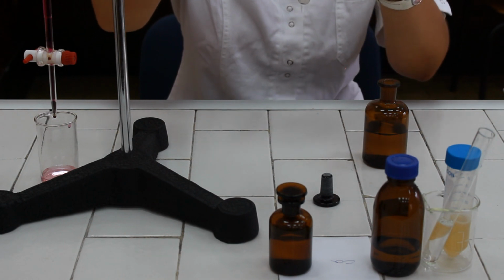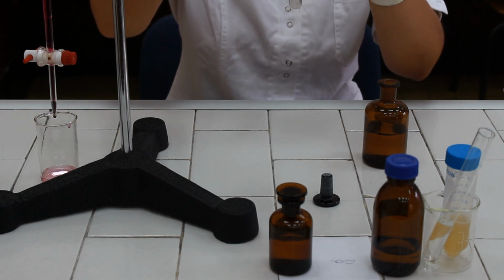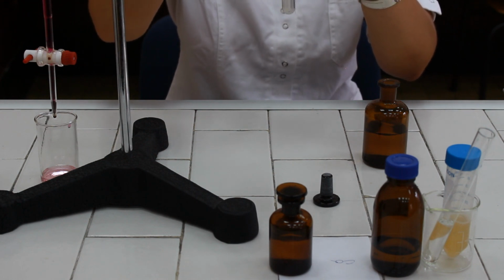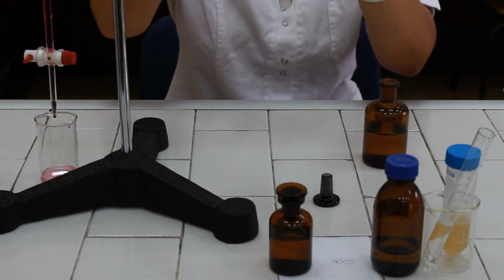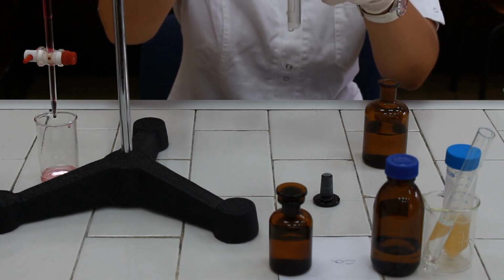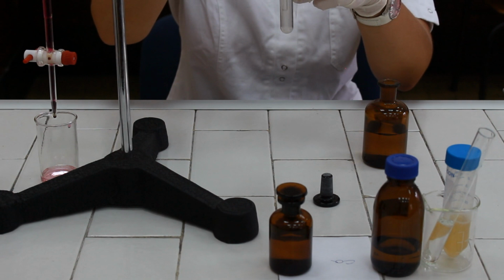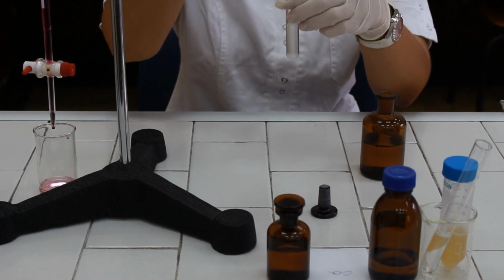Resuspend the precipitate by stirring with a glass rod. The resuspended precipitate should be separated from the rest of the solution again by centrifuging for 10 minutes at 3000 rotations per minute.